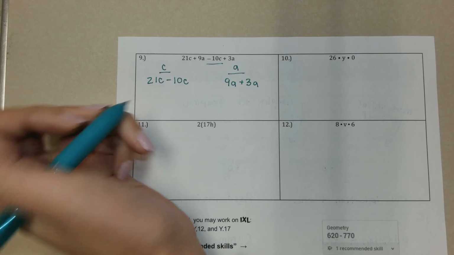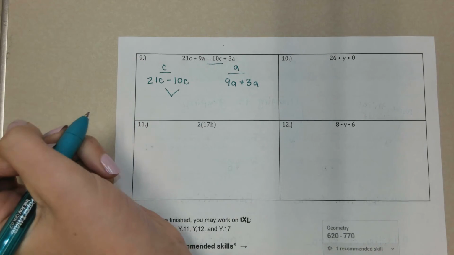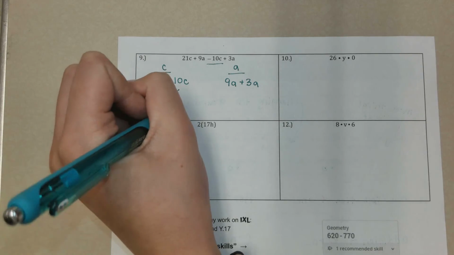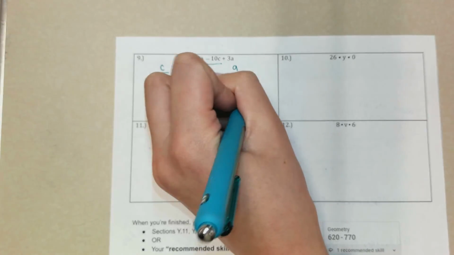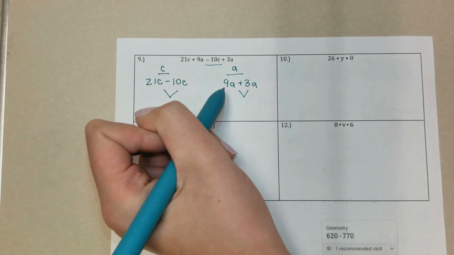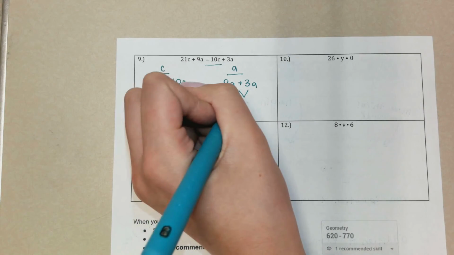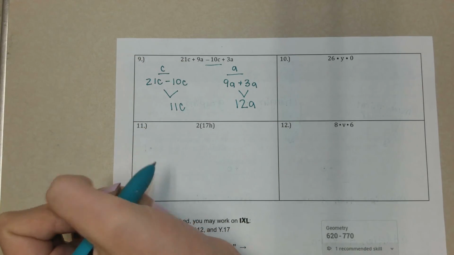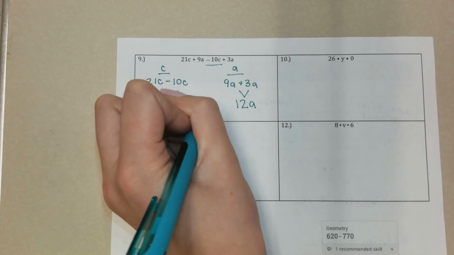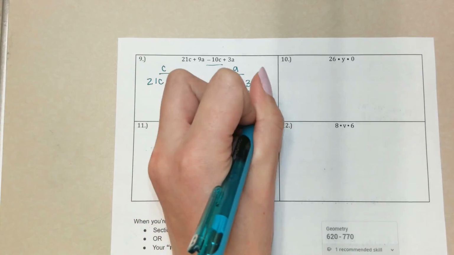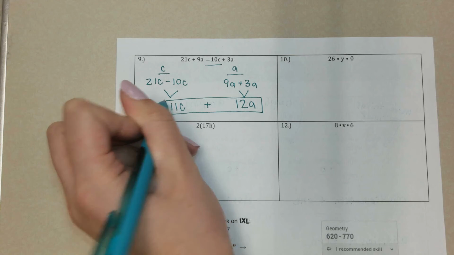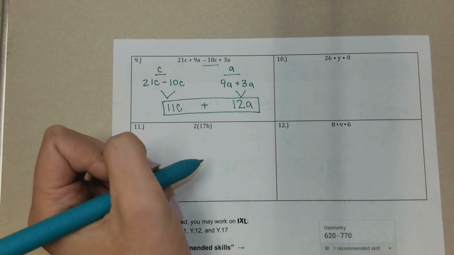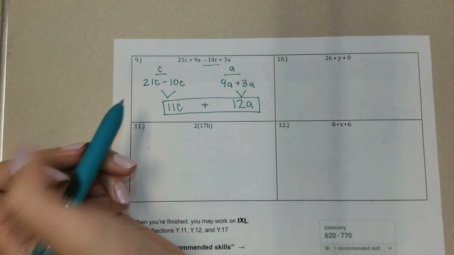So now I'm going to do that math. Well, 21c minus 10c, so 21 cats minus 10 cats gives us 11 cats. And then I have 9a plus 3a. 9 alligators plus 3 alligators gives us 12 alligators, or 12a. Now I don't quite have my answer. My answer, I got to put a plus sign in the middle because I can't add them, but that's what I would do if I could. Okay, so I have 11c plus 12a. That is how we do number 9.